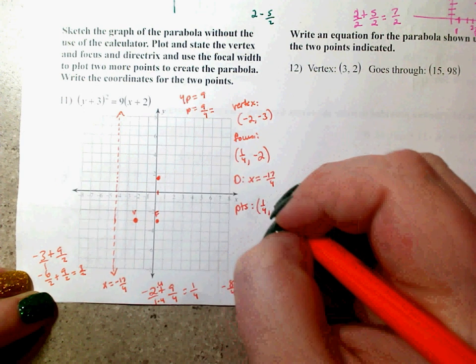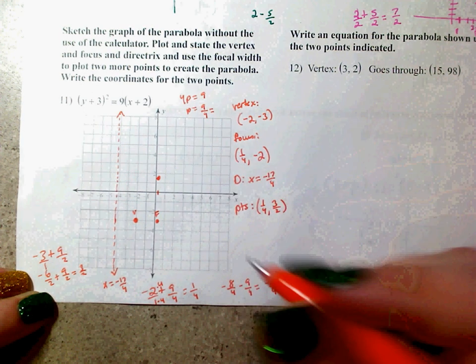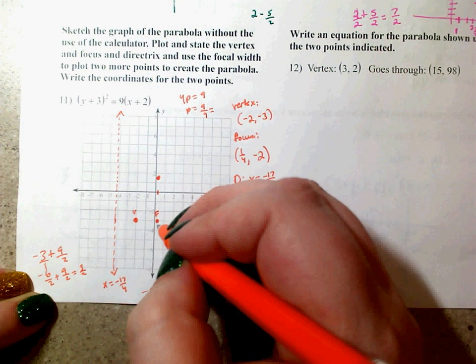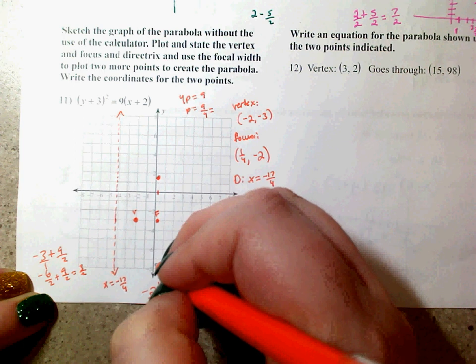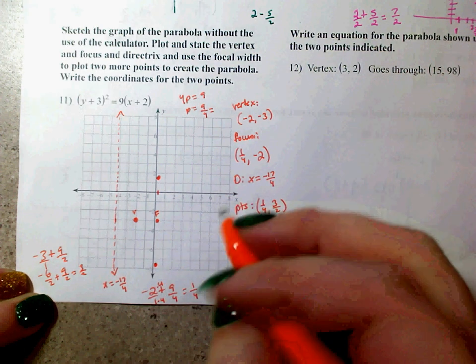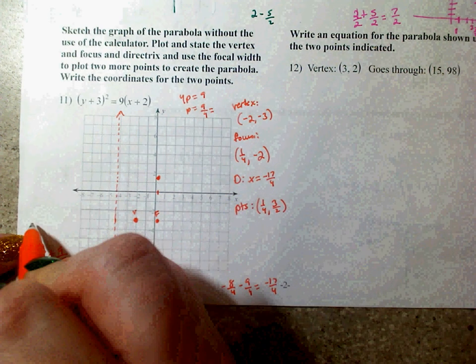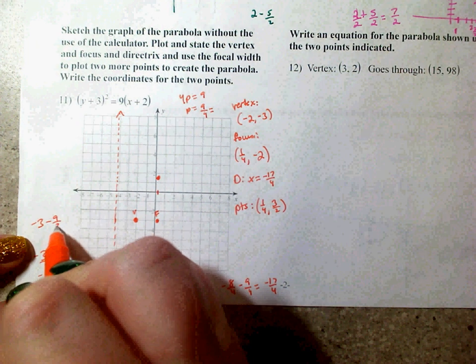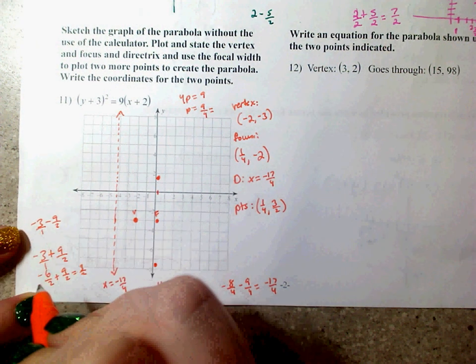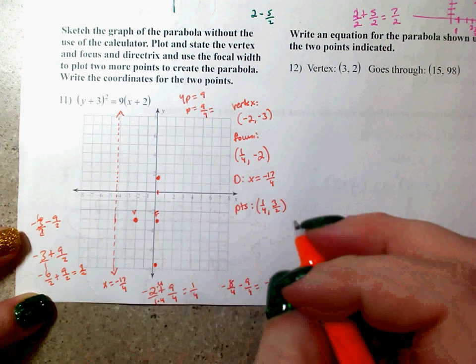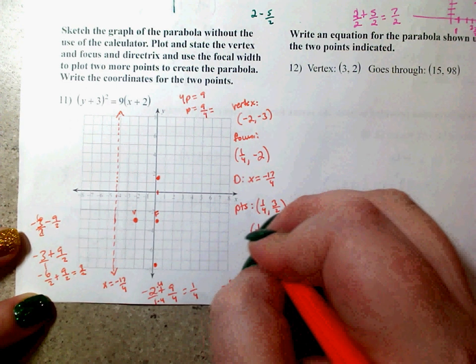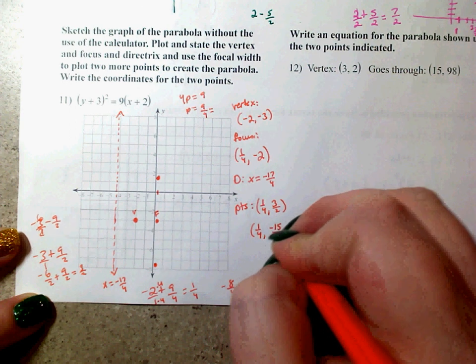And then if I go down the same amount, 4.5, I could say negative 3 minus 9 halves. Negative 3 is negative 6 halves, so negative 6 halves minus 9 halves is negative 15 halves. So it's still 1/4, but now it's negative 15 halves, which is negative 7.5.